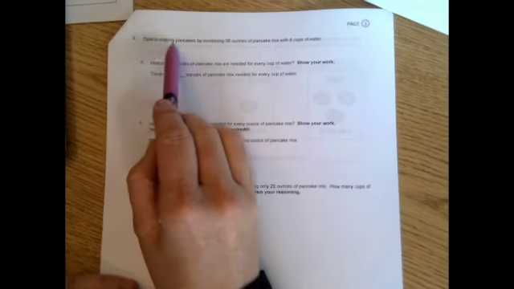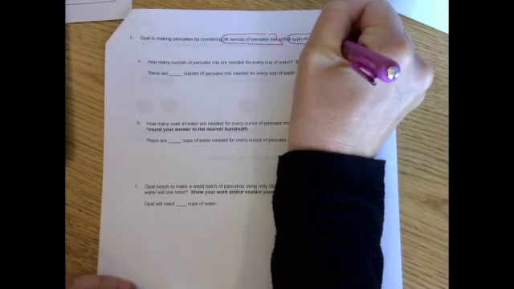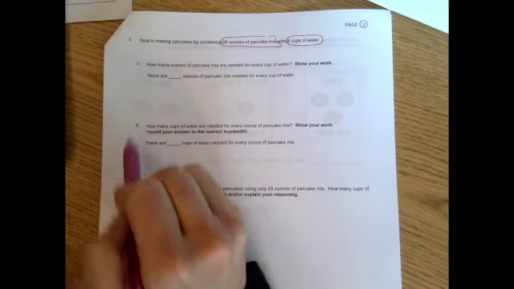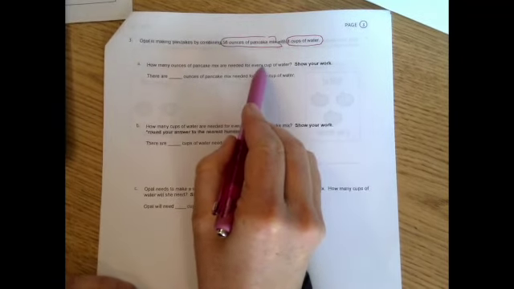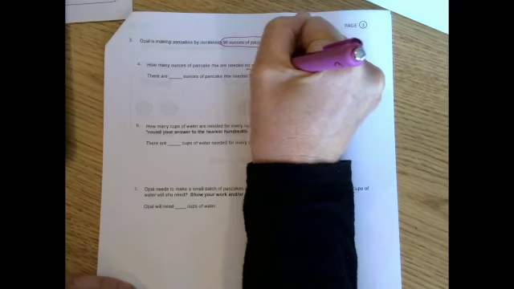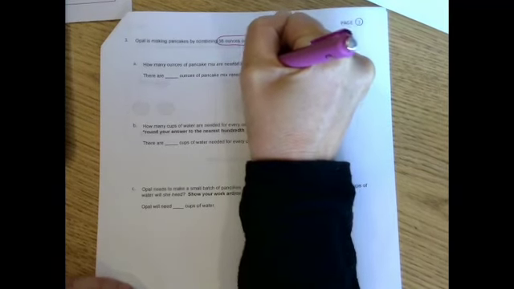All right, number 3. Opal is making pancakes by combining 56 ounces of pancake mix with 8 cups of water. All right, maybe we got some Krusteaz mix or something going on. It says we've got A, B, and C. A, how many ounces of pancake mix are needed for every cup of water? Oof, for every cup of water. That's asking me for a unit rate. For every, that means for 1, right? And a unit rate is for 1.